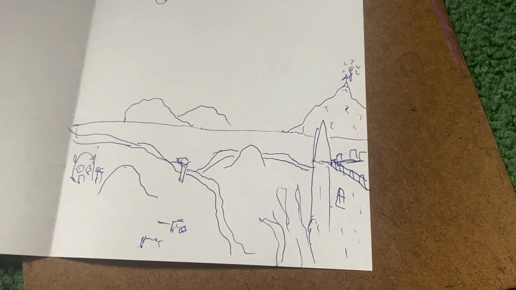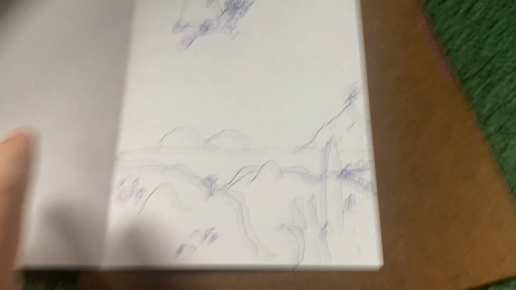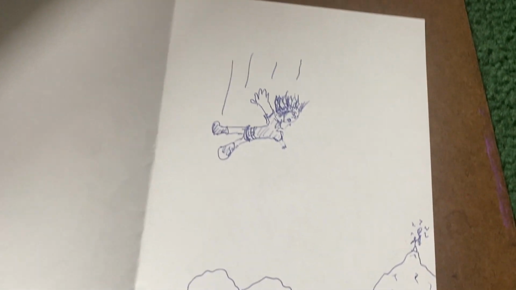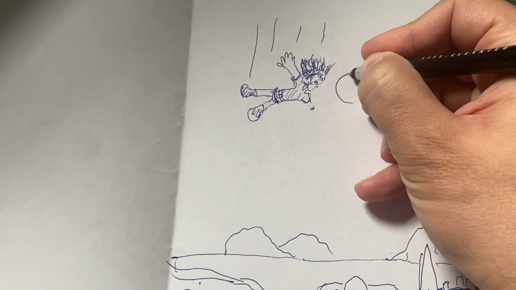I think we have a pretty decent landscape for now. So basically the idea is that Link is falling. We're going to draw his stamina meter. He has basically no stamina left.